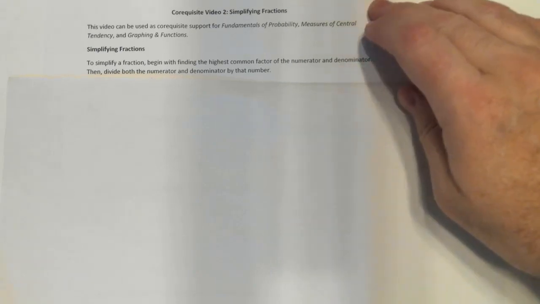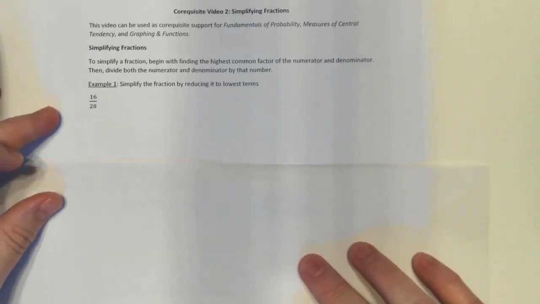Well, to simplify a fraction, you will begin by finding the highest common factor of the numerator and the denominator. Then divide both the numerator and the denominator by that number. There's a couple of ways we could go about this, so I'm just going to do both on our examples here. We'll start with this one, number 1. Simplify the fraction by reducing it into lowest terms.